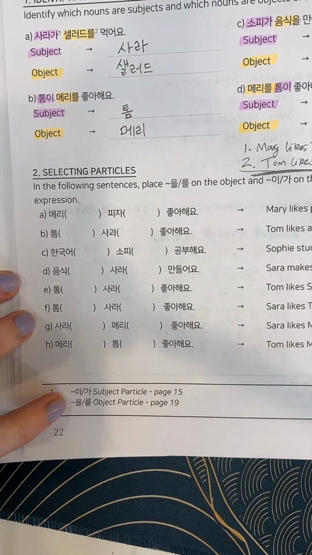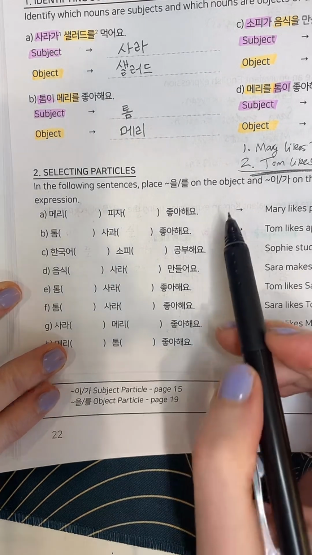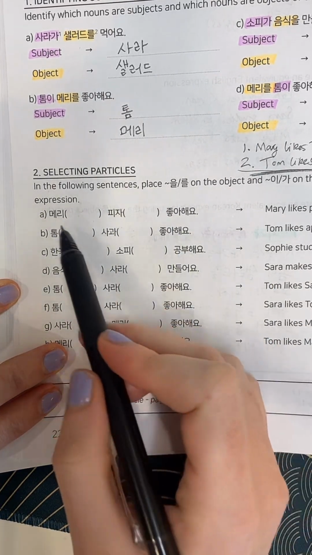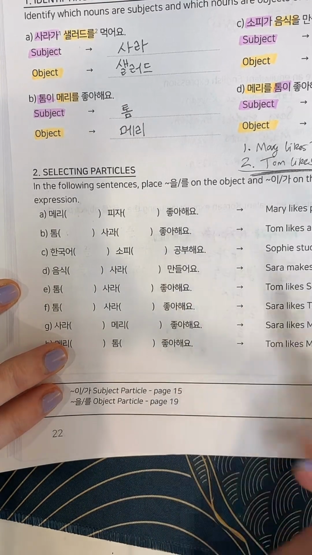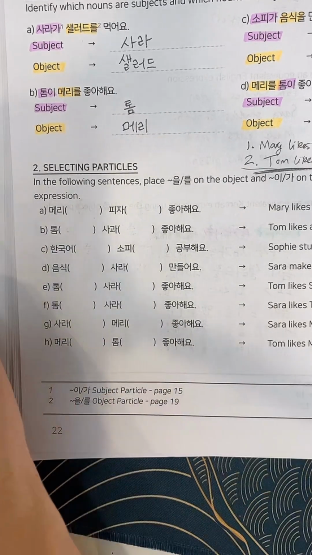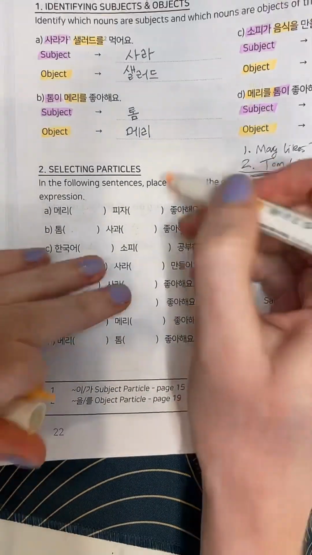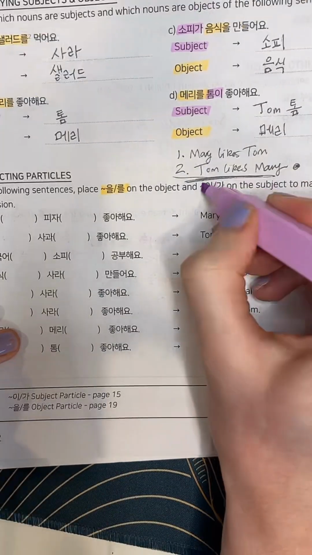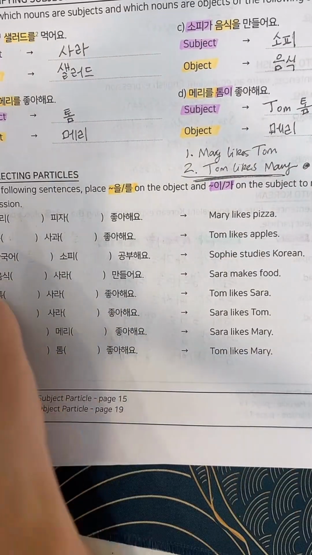Okay. So, now we're going to select some particles. Given these sentence phrases, we are going to try to choose which particle to use, either 을/를 for the object or 이/가 for the subject.